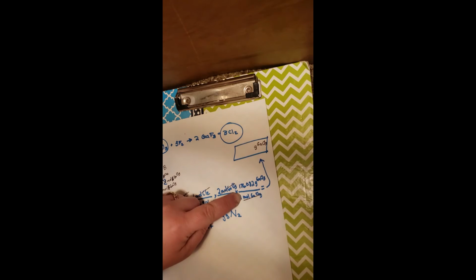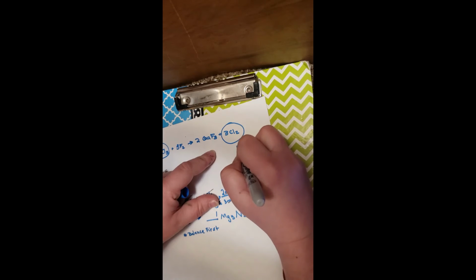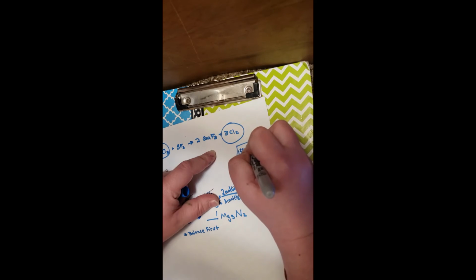Now I'm going to divide by my bottom numbers, so divide by 1, divide by 70.906, divide by 3, and divide by 1. Right? So my total should be 130.622. All right. Pretty painless.